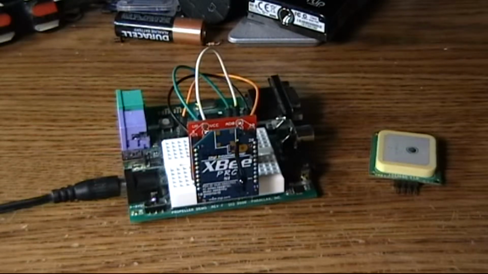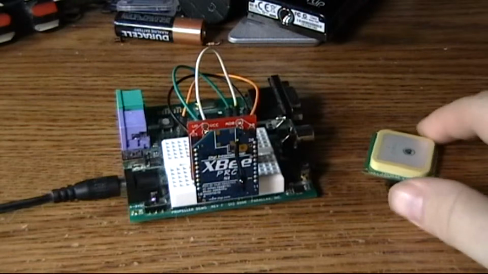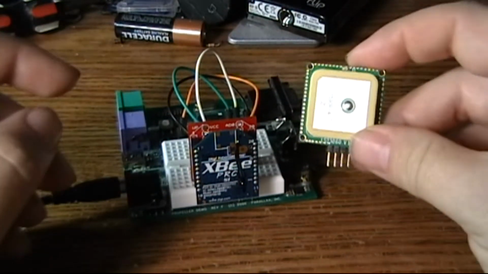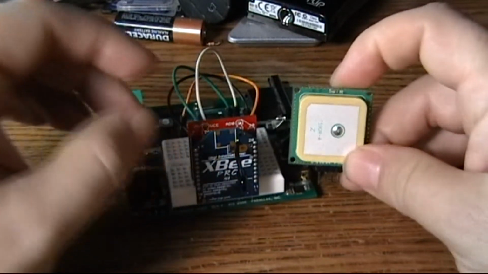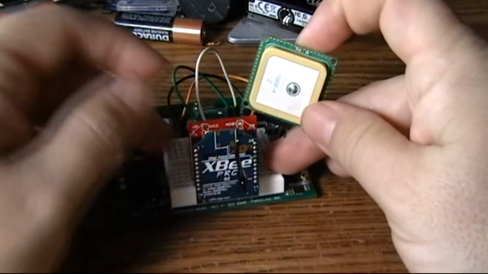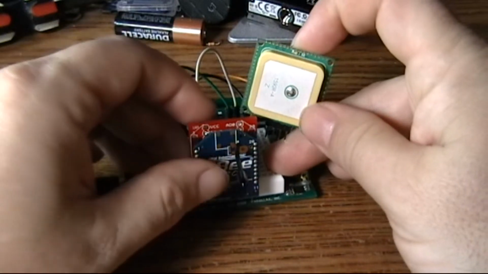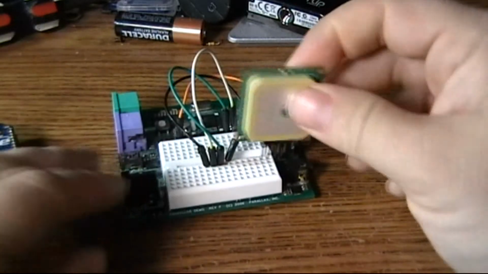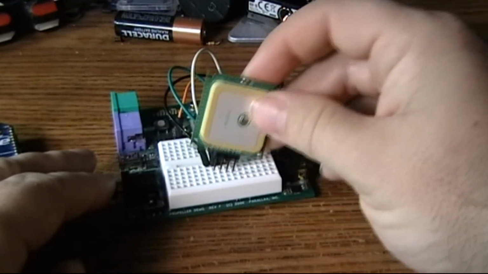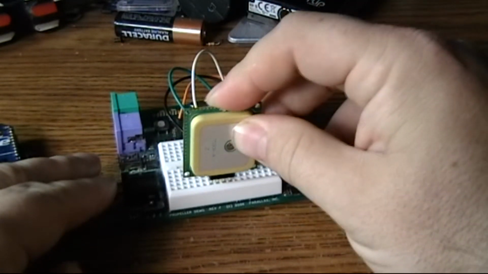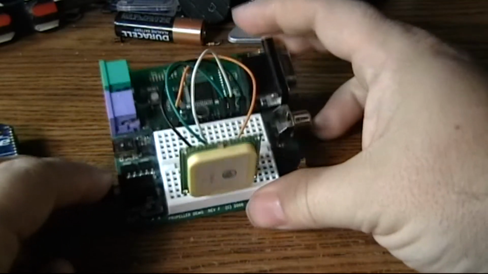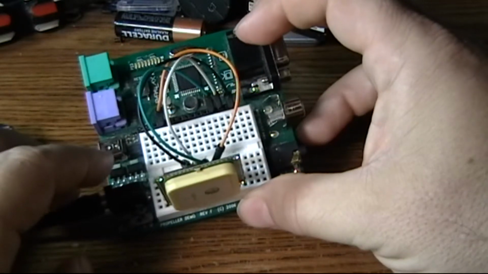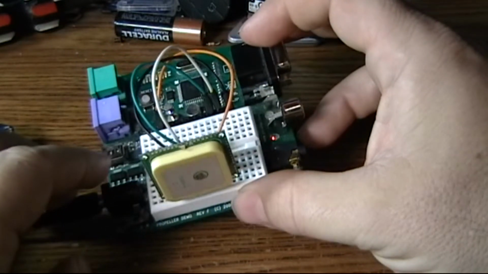So now I was going to check out the GPS unit and see if it's functioning. And thanks to doing the XBee's pinout the same as the GPS unit, I can just pop out the XBee and put in the GPS unit. And my wires will be in the right place: the power wire, the ground wire, and the transmission and receiving lines.